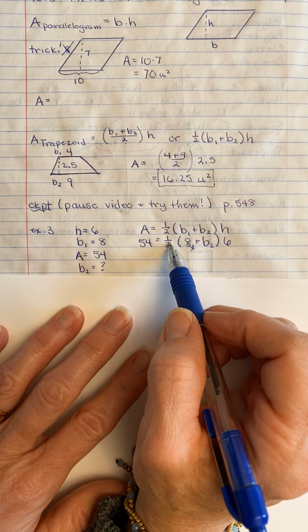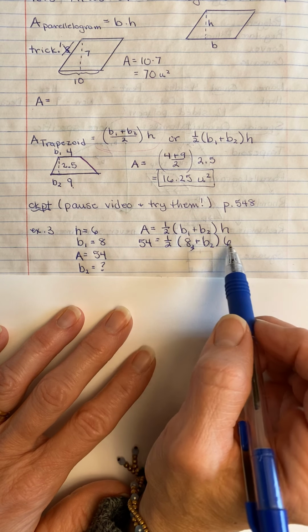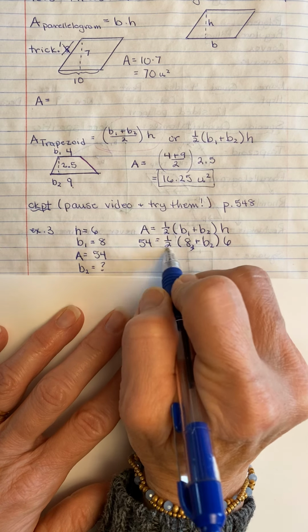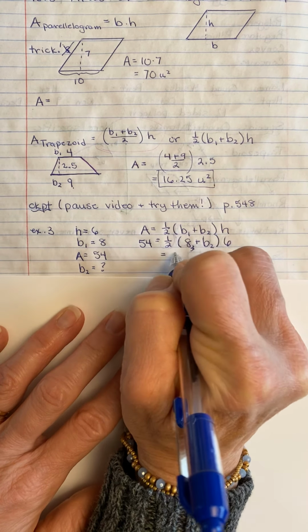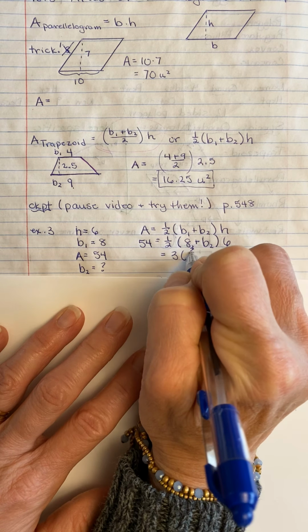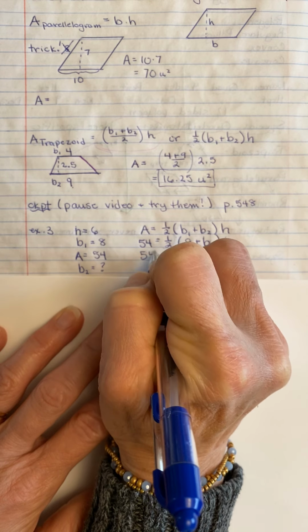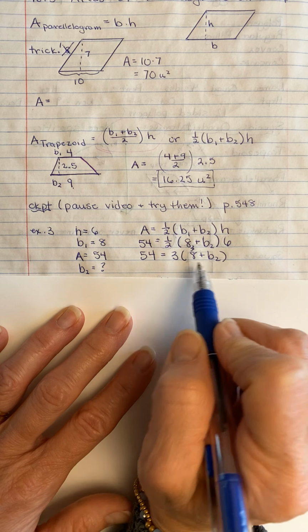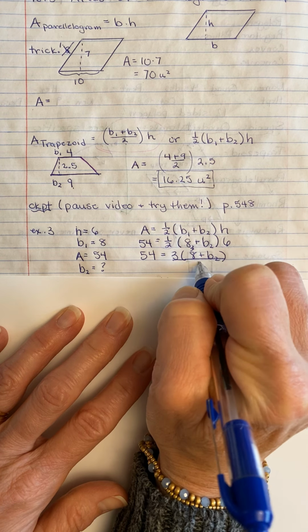A couple of things you could do. You could divide both sides by 1/2. That's the same as multiplying by 2. You could divide both sides by 6. Or you could combine these two guys. 1/2 of 6, that's 3. We could multiply this through, but it's actually easiest at this point to just divide both sides by 3.